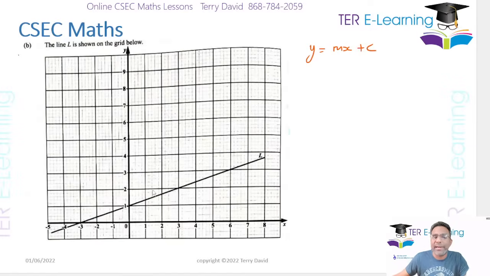Now, I already know what the y-intercept is. I can see that right here. So c in this case is simply going to be 1, right? Next thing I need to do is find the gradient. I need to know what m is. So m is equal to y2 minus y1 over x2 minus x1.